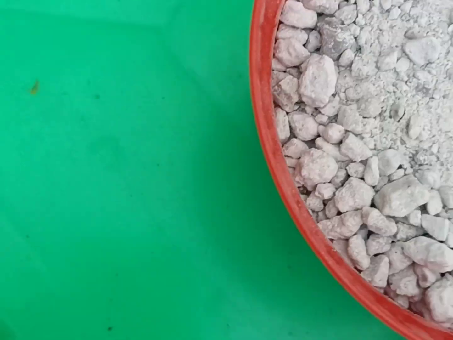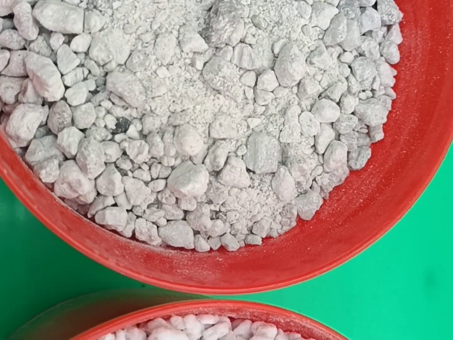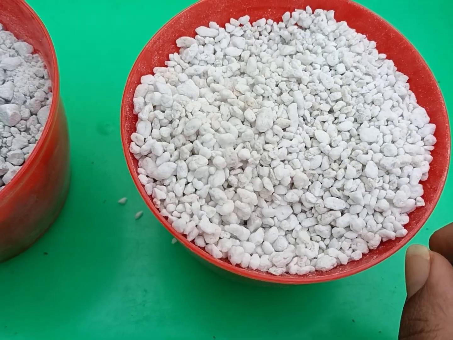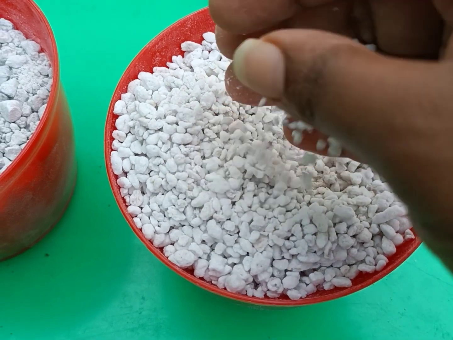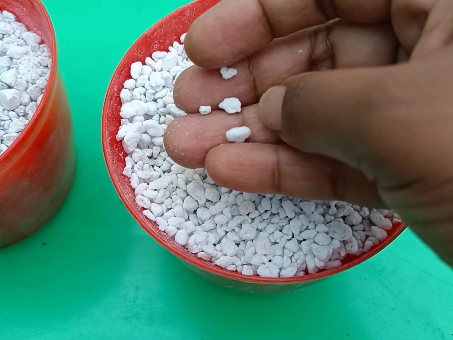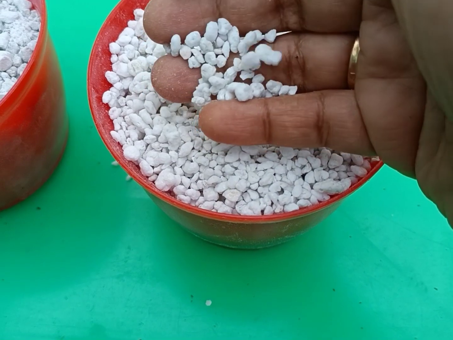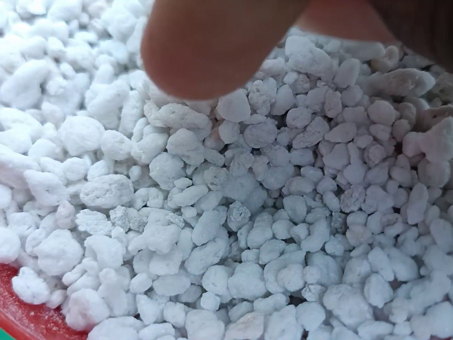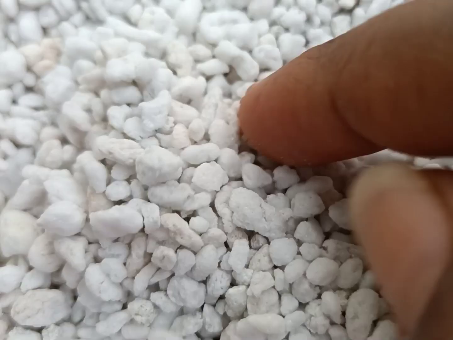Firstly, let's see about pumice and perlite. Both pumice and perlite are porous volcanic glasses. In the process of Earth's volcanic melting and cooling, we get this pumice and perlite. Perlite is further processed with heat, and in this process it expands 15 times its volume. So it becomes lightweight during this process. Both perlite and pumice are porous substances.